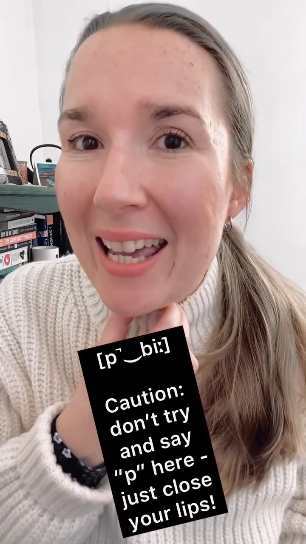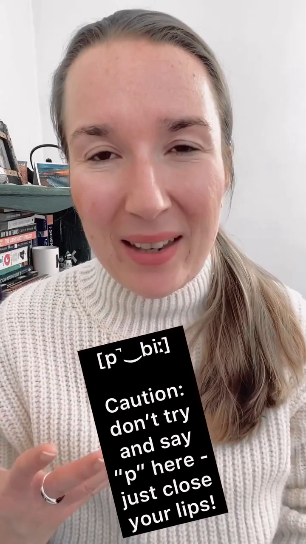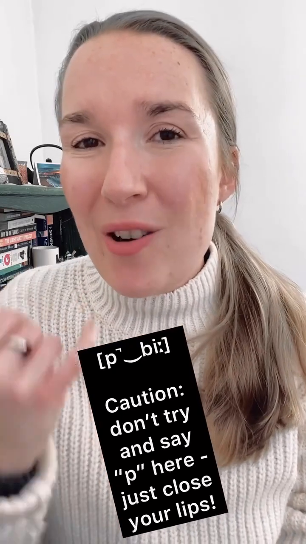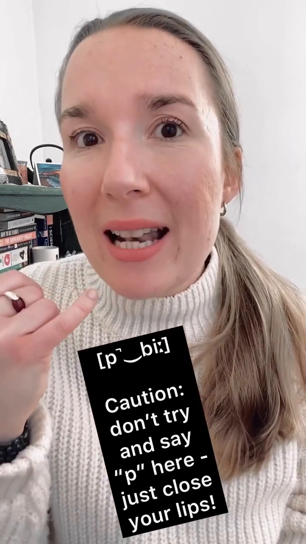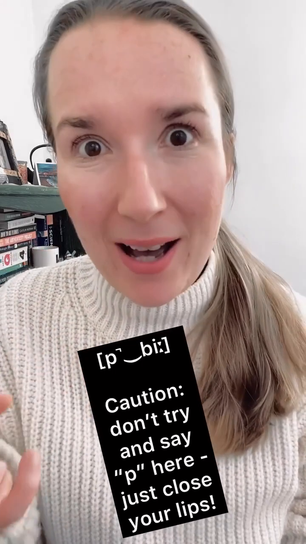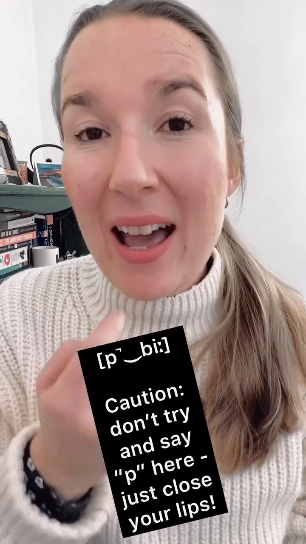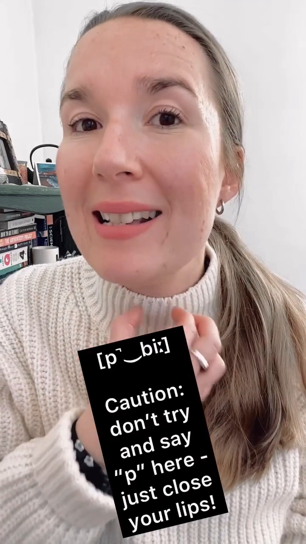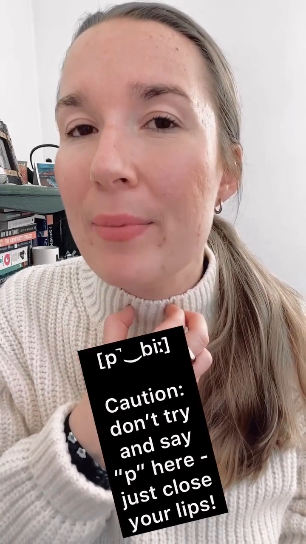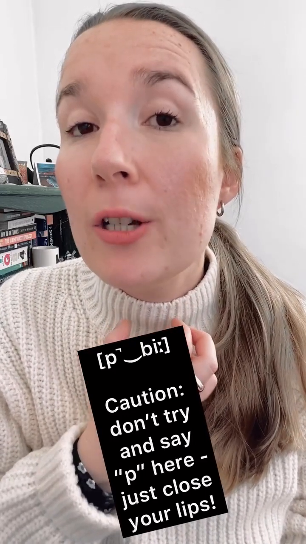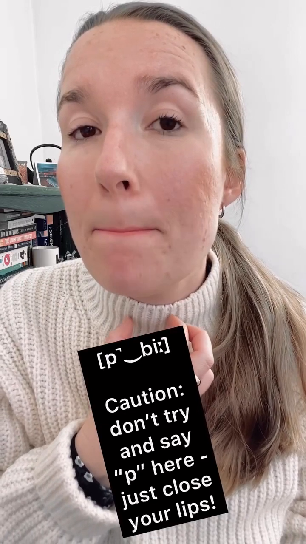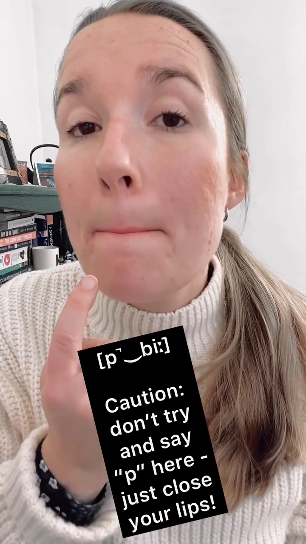Shouldn't be is a bit different. For shouldn't be, we actually close the lips before the b comes along. We might have a little bit of glottalization happening in here as well at the same time. Shouldn't be, shouldn't be.